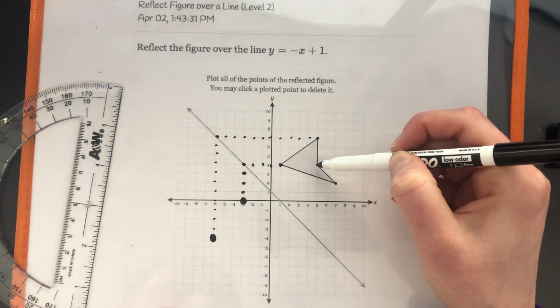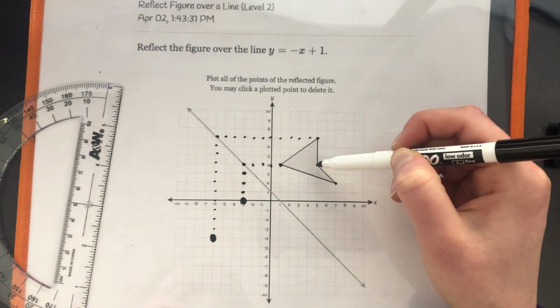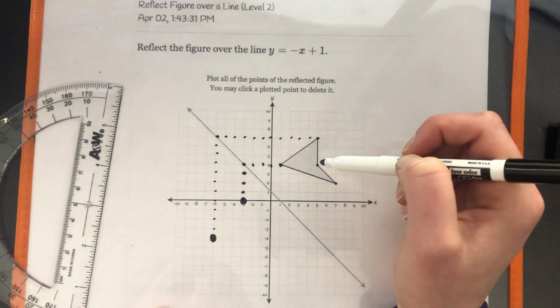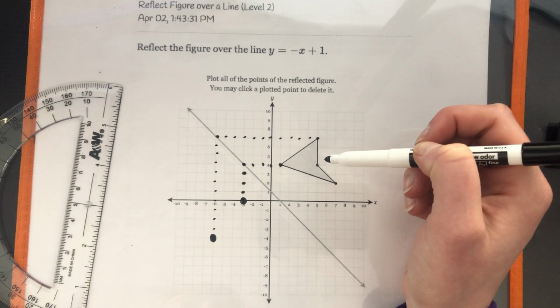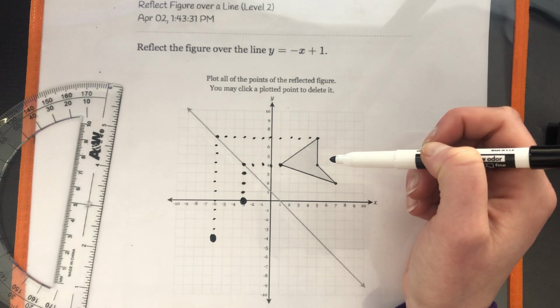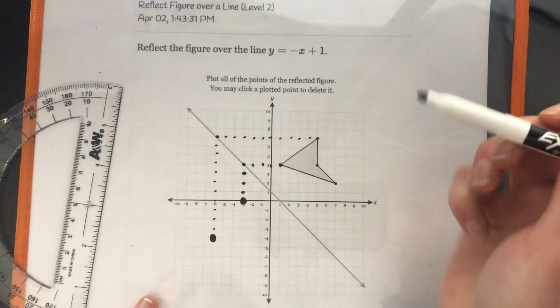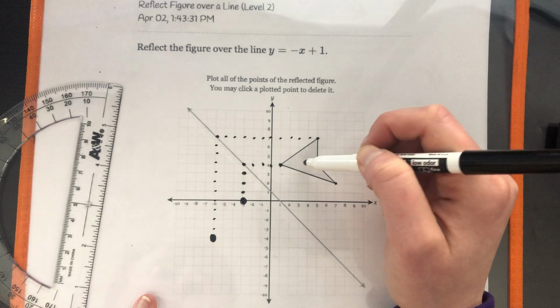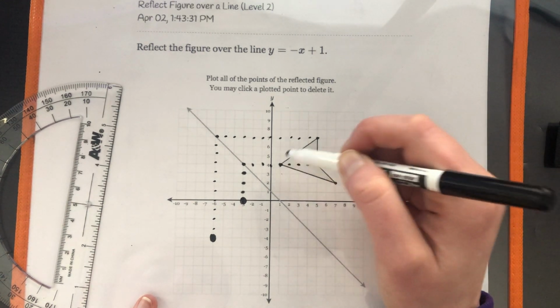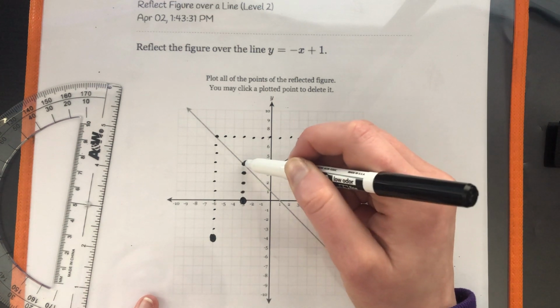Let's look at this vertex. I'll keep doing the same pattern. I've been going left then down. You can go down then left, and you'll get there too. So here, 1, 2, 3, 4, 5, 6, 7, 8.